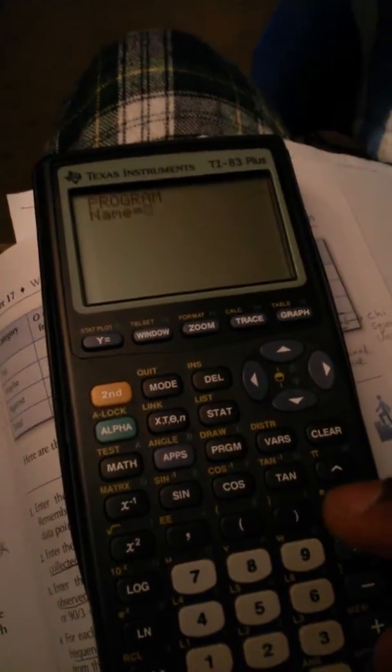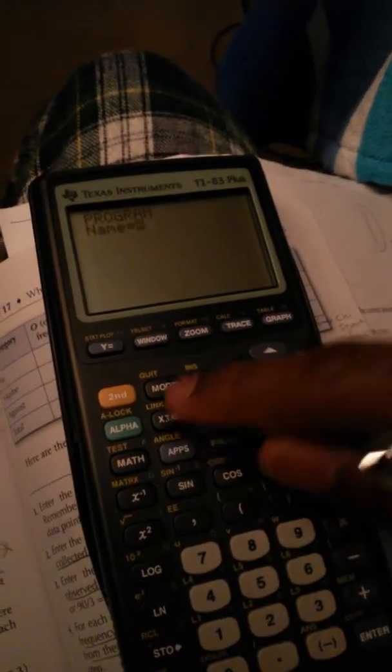Now it's going to prompt you to name the program. So for example, let's say we're going to name it chi.